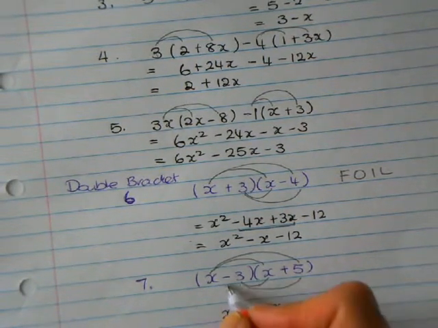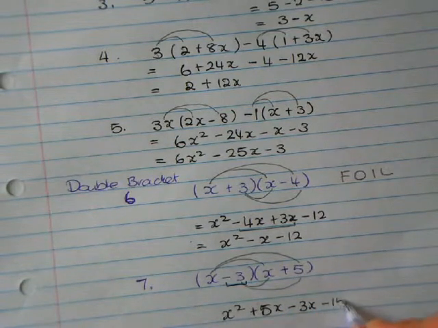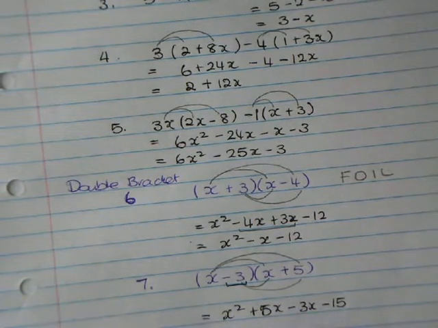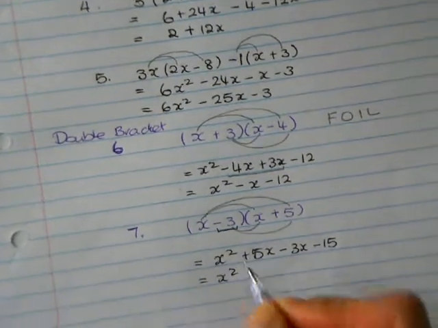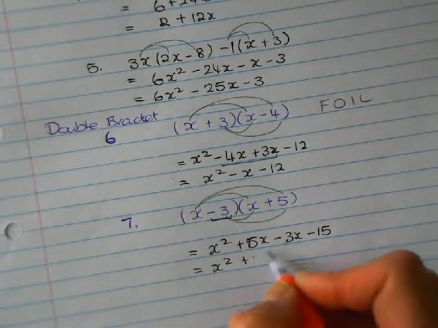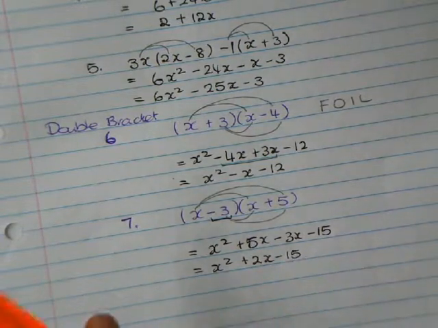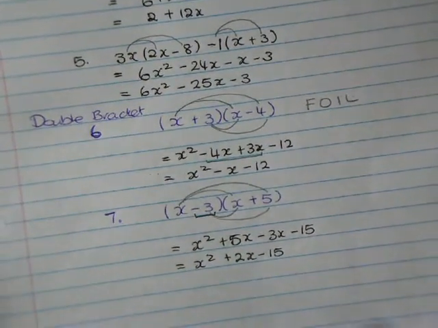x times x is x squared, x times 5 is 5x, negative 3 times x is negative 3x. Remember, the negative and the 3 sit together, and negative 3 times 5 is minus 15. And simplifying, x squared plus 5x take off 3x is 2x, minus 15. And that's just a simple extension.